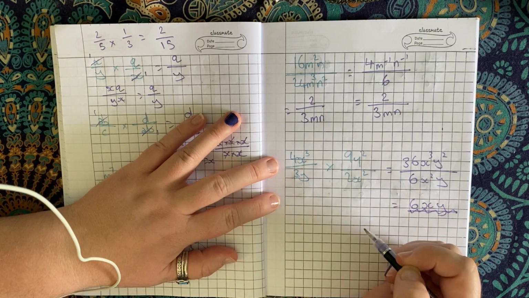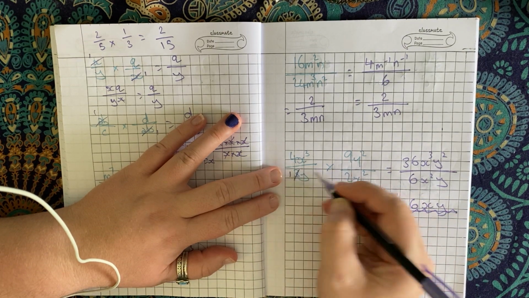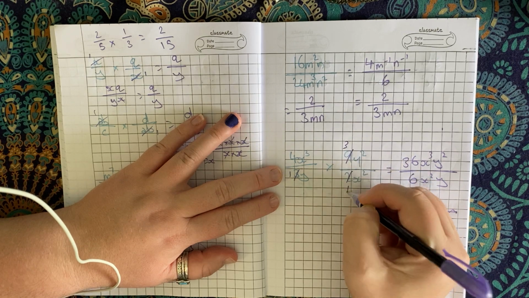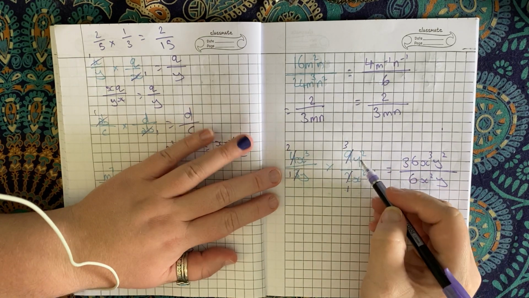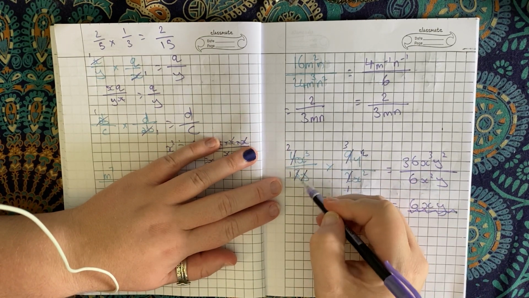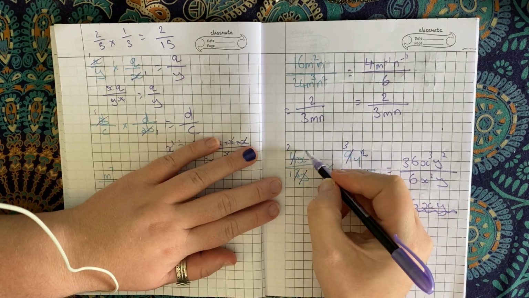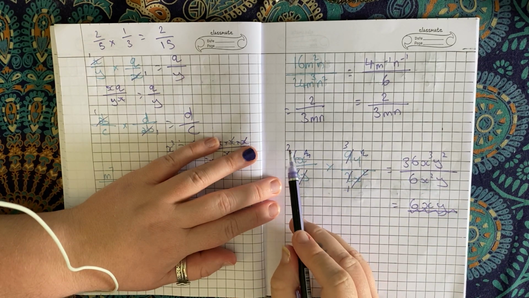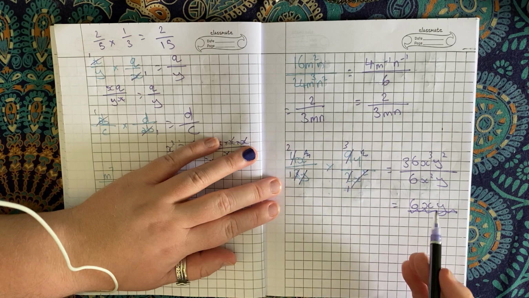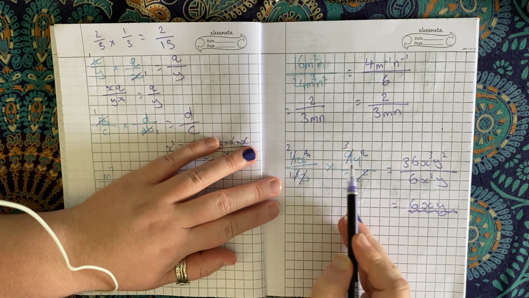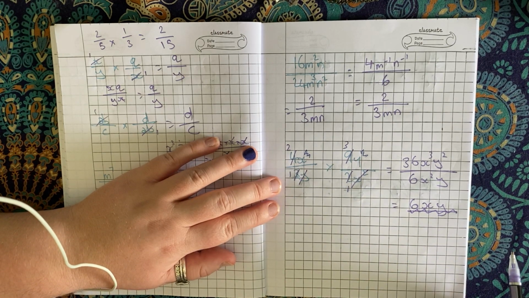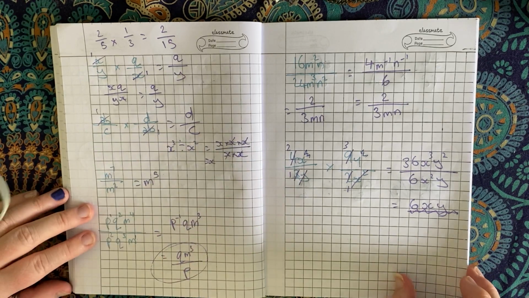Now if you wanted to pre-cancel, you could say that this is 1 and this is 3, this is 1 and this is 2, and then I could have got rid of this, and then I could have got rid of these, and then I just have 2 times 3 is 6, and then I'm left with an x and a y, and I'm left with nothing on the bottom except 1. Again, I don't mind which method you use.